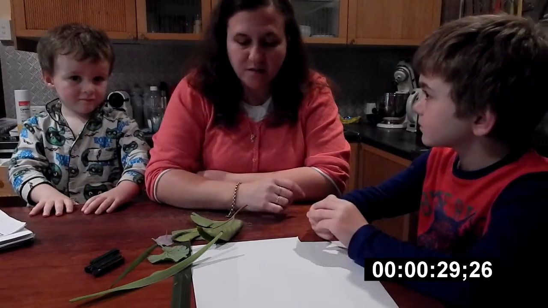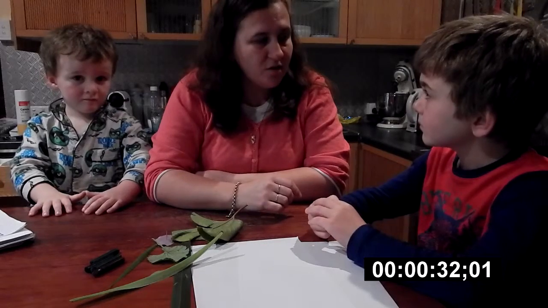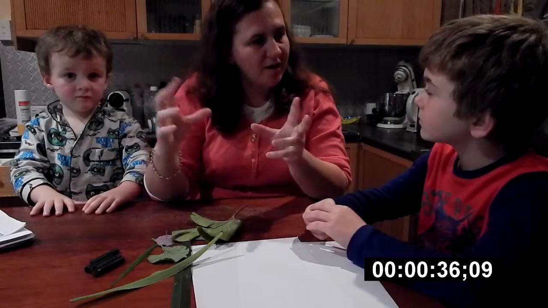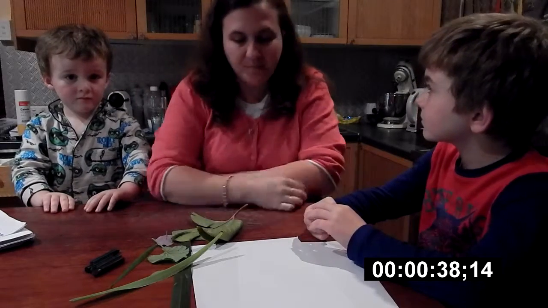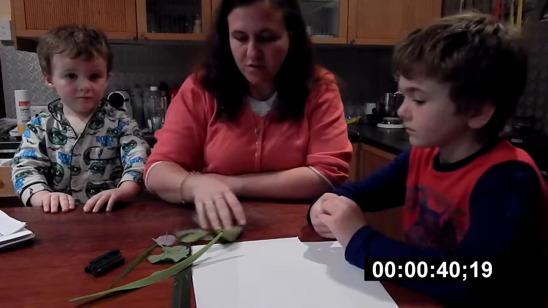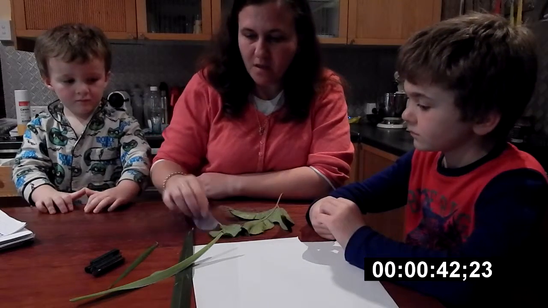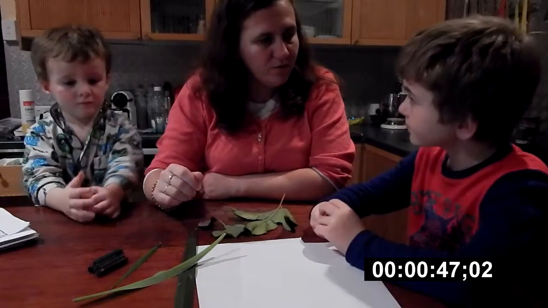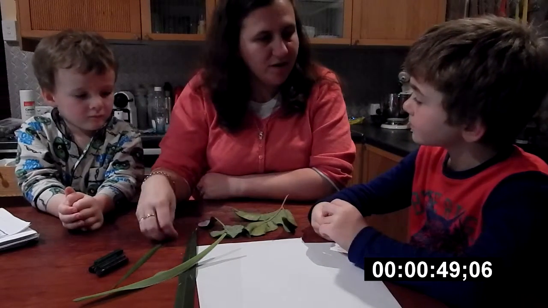The characteristics of the leaves of the dicots is that the veins are like a branch, branches and nets. So I thought we'd use some of these leaves tonight and crayon rub them so that we can tell whether they're a monocot or a dicot.